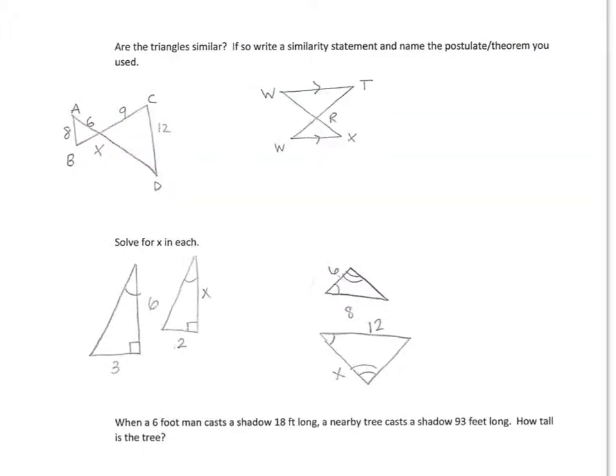So first, let's go back to, are these triangles similar? If so, write a similarity statement and name the postulate or theorem you use. So you'd use either angle, angle, side, angle, side, or side, side, side. So first I like to mark in these vertical angles right here.